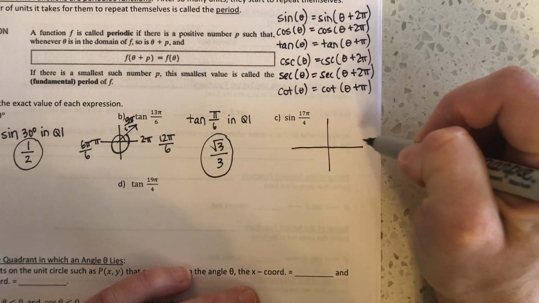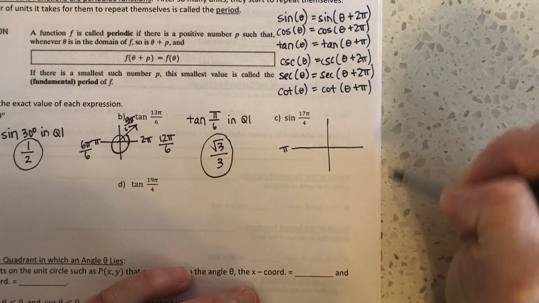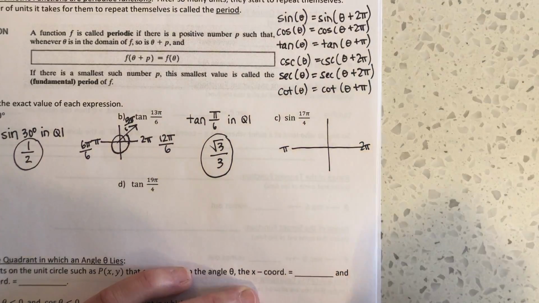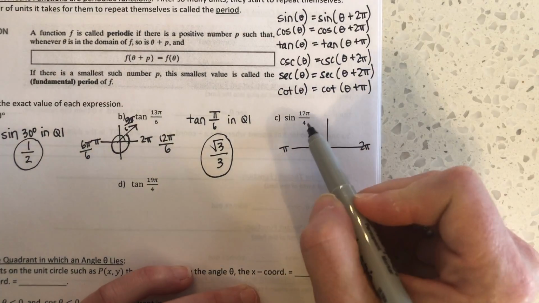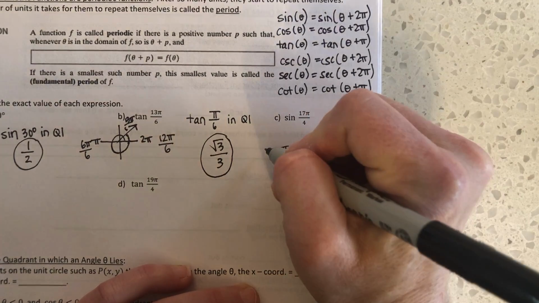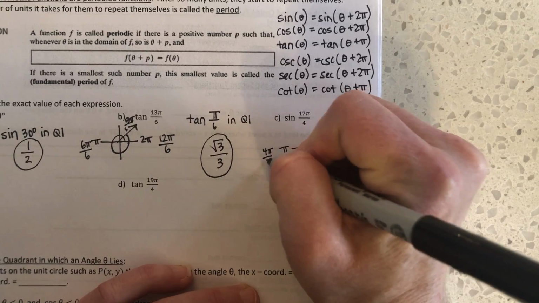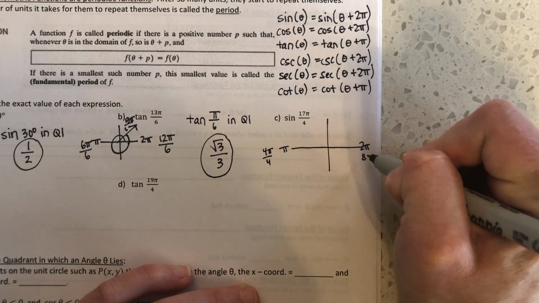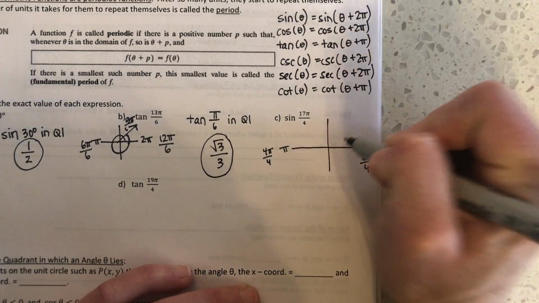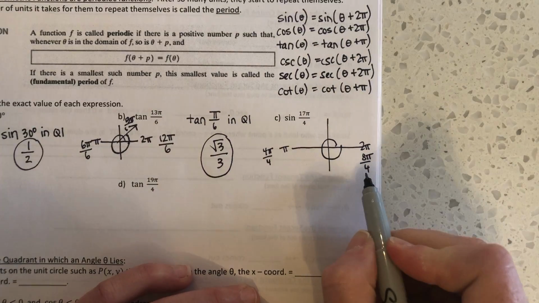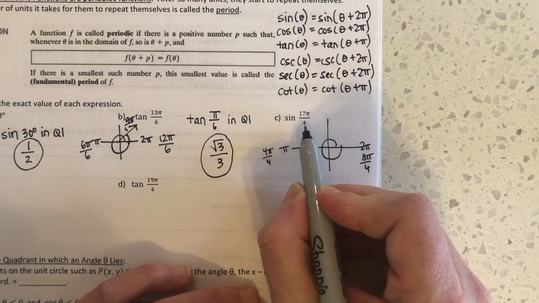Well, think about it. We've got pi radians here, and we've got 2 pi radians there. So let's get our anchors. We're dealing with pi over 4, so this is 4 pi over 4, and this is 8 pi over 4. If I go all the way around, I've gone 8 pi over 4. I need 17.